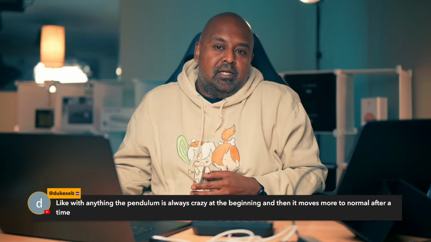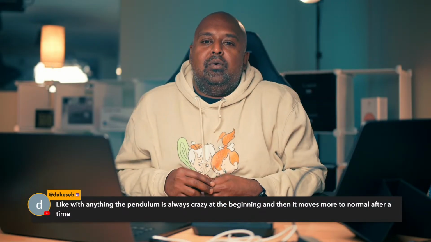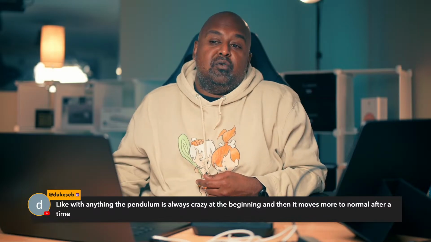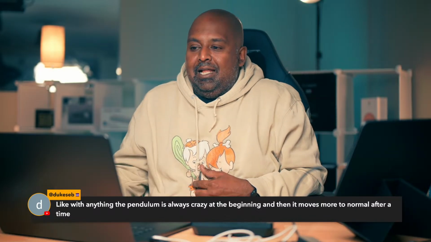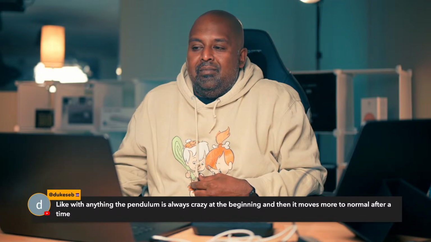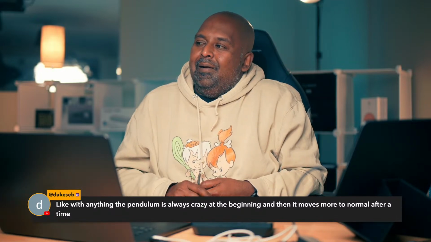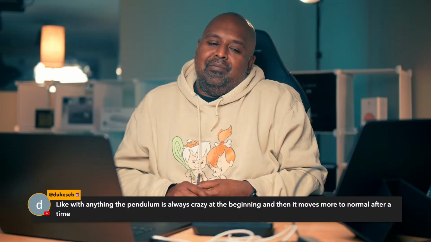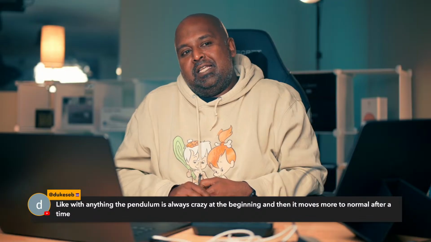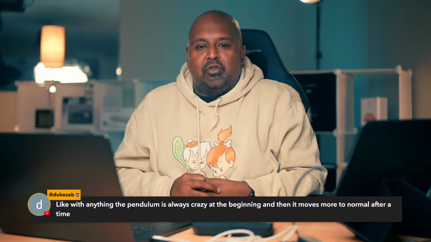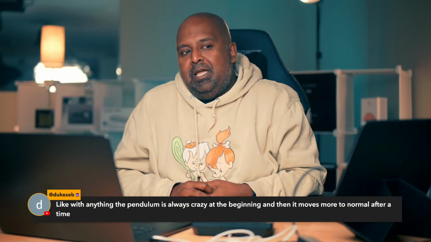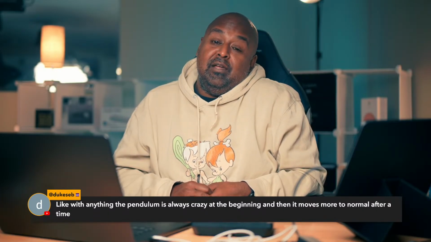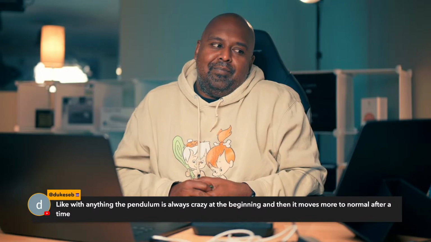Like Duke Seb says, with anything, the pendulum is always crazy at the beginning and then it moves more to normal after a time. Yeah, and that's the thing. Everything starts off amazing. 4K video is a good example. Everybody was like, "Oh, this is the future." But then 1080p premium came out, and even some 1080p looks better than some people's 4K video.